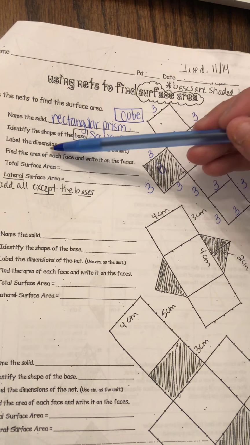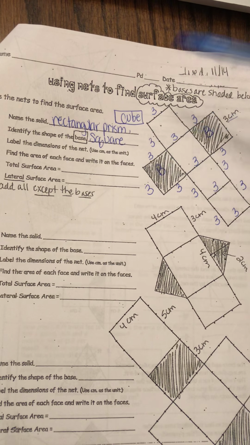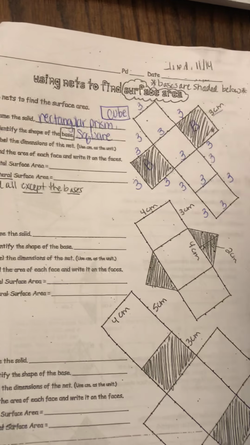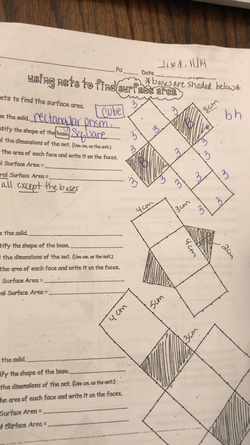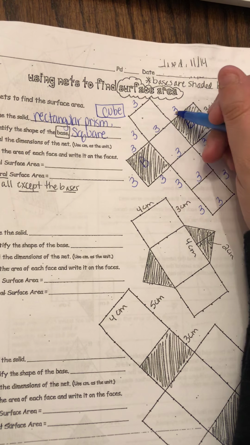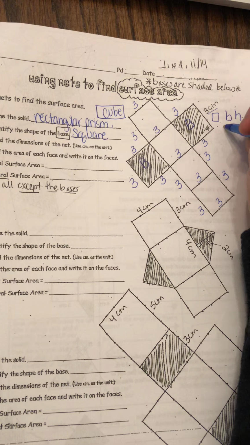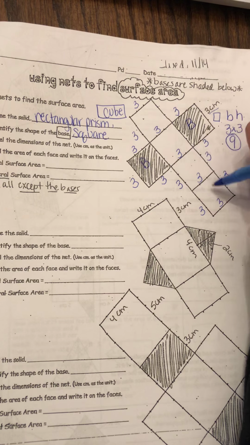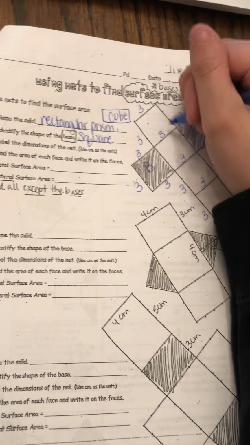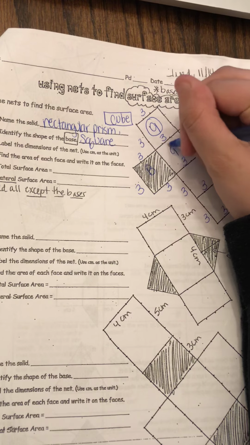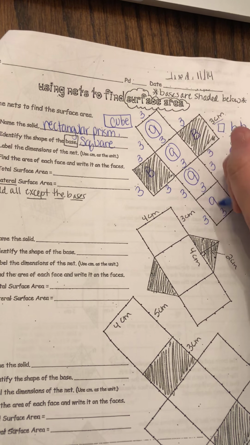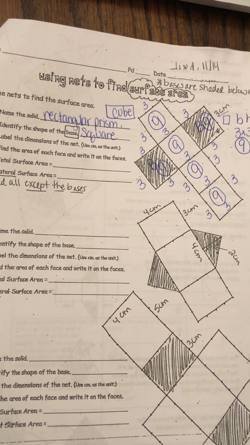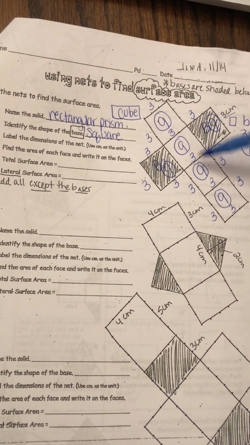So then it says find the area of each face and write it on the faces. Okay, so well, if it's an area of a rectangle or a square, we know we're going to be using base times height for each of them. Well, if they're both 3 times 3, well, 3 times 3 is just 9. So I know the area of each of my faces is going to be 9. So I'm going to put them in each of the faces and circle them. Okay, so I know that it's 9 centimeters for each.